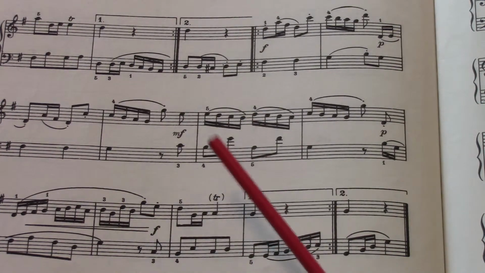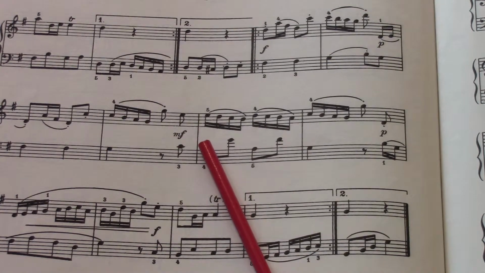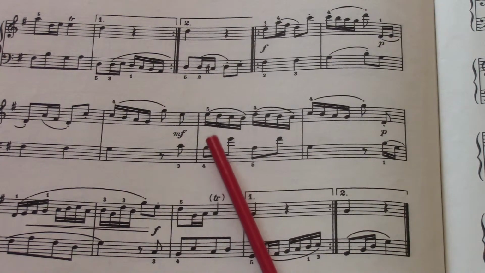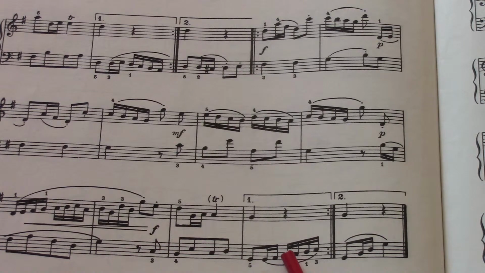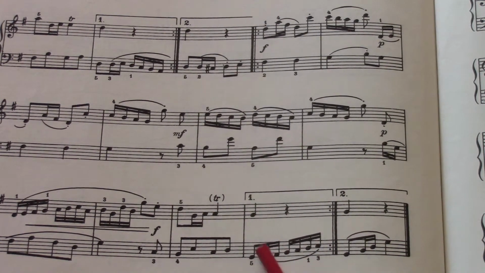So do compare measures 5 through 10 with measures 15 to the end. Notice the similarities and the differences just to get us back into the key of G.